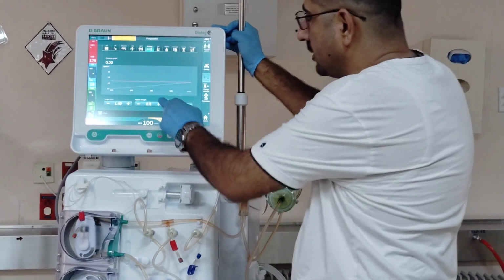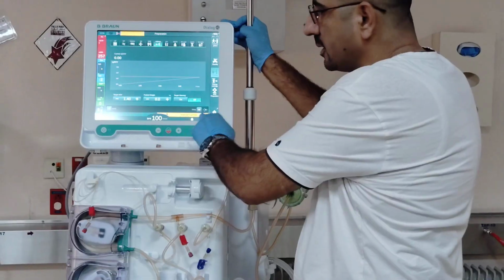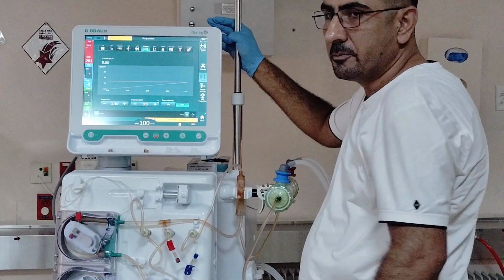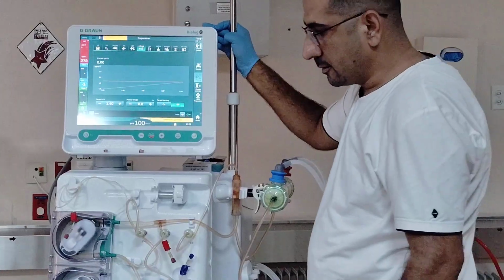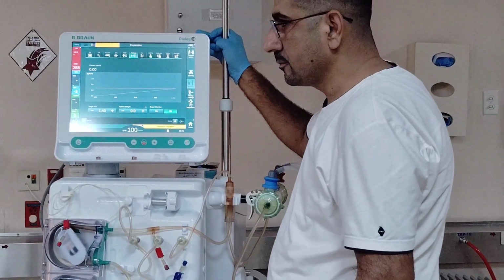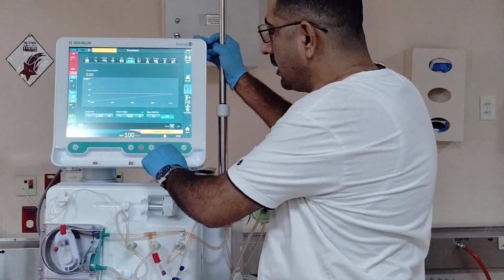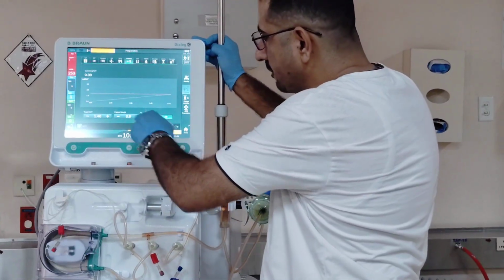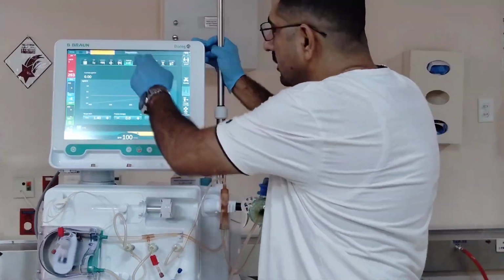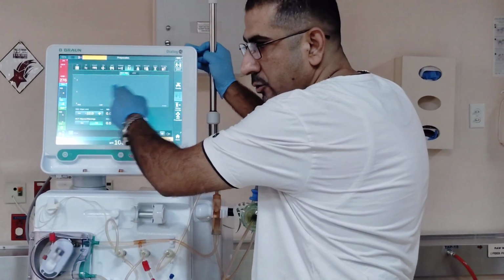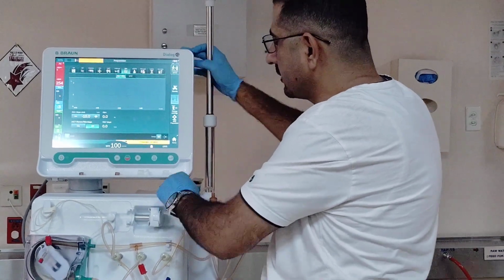By the way, the system now is ready to connect our patient. Okay. This is the target of the patient weight. In terms of the hematocrit also, you will get a new curve for the hematocrit.